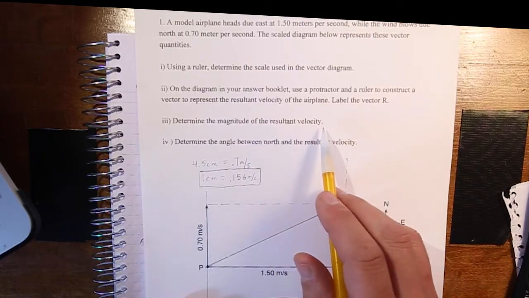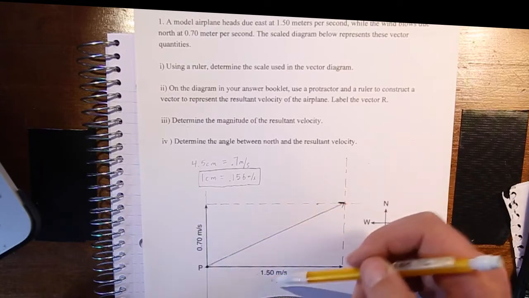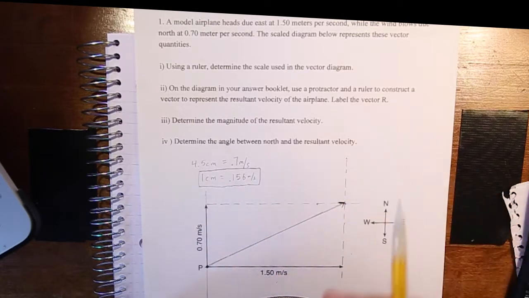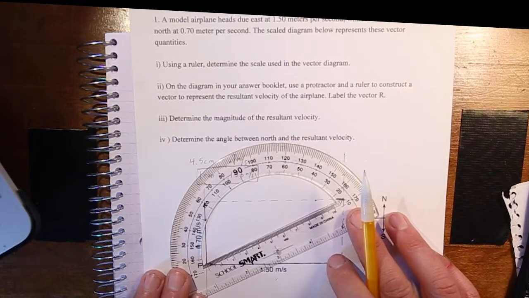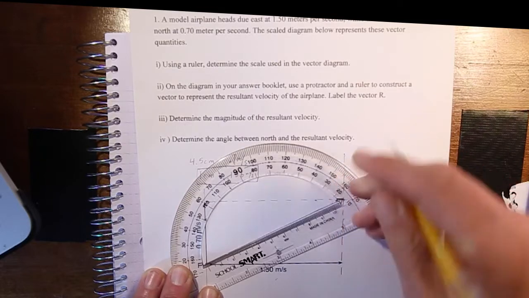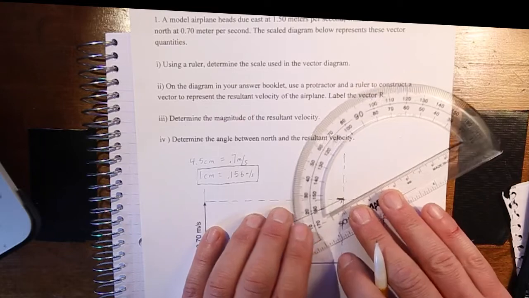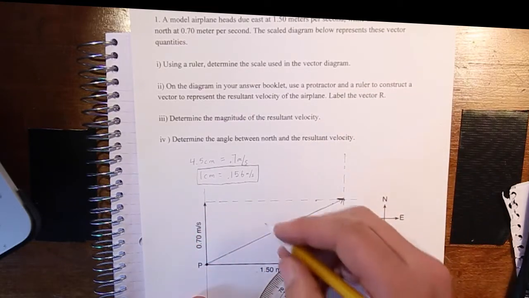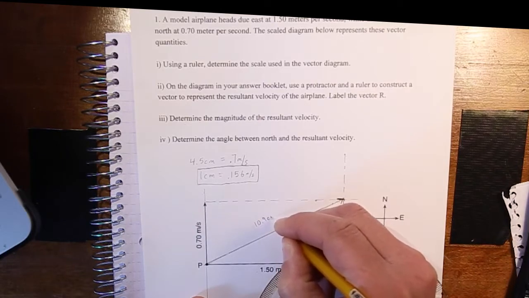Determine the magnitude of the resultant velocity. We have a couple of different ways we could do this. We could use the Pythagorean theorem, or we could use the scale that we have. We have 10 centimeters to here, and an additional 0.9 centimeters from there, so the length of this is 10.9 centimeters.